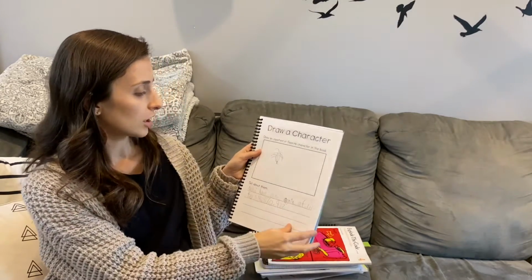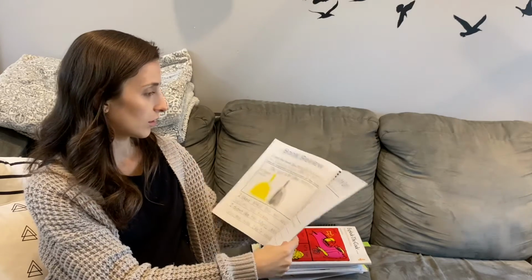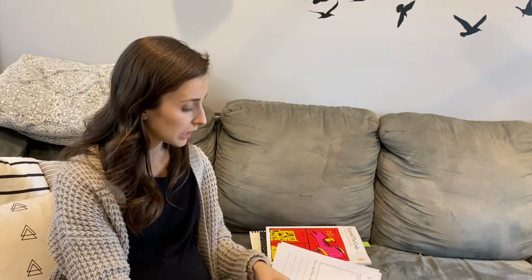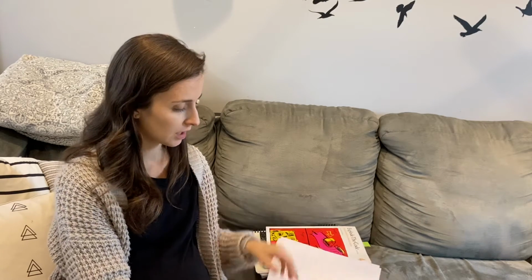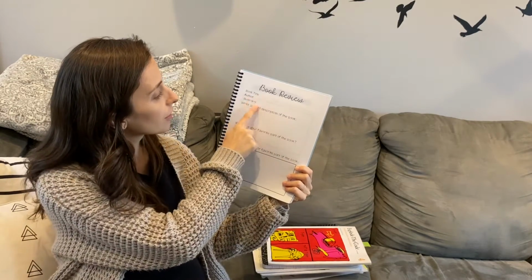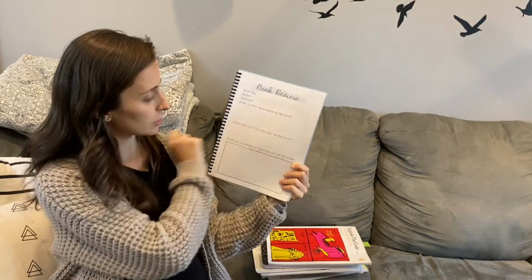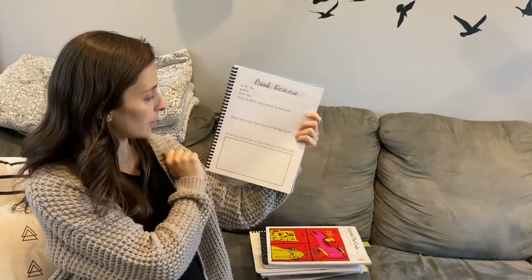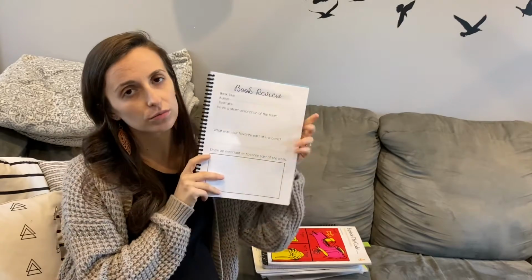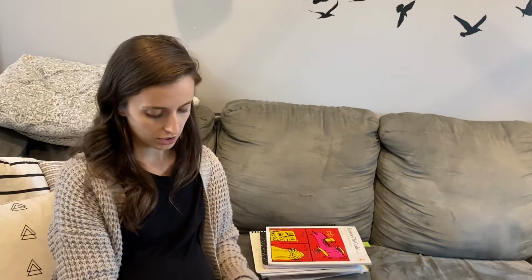So draw a character. So these are all the beginner ones. There's a book review, you and the story, write someone a letter. And then here's some examples of the higher level. Here's a book review. So you put the title, author, and illustrator, write a description of the book, what's your favorite part, and then draw an important or favorite part of the book. So again, it's still really simple, but it's just a way to engage with what you're reading.